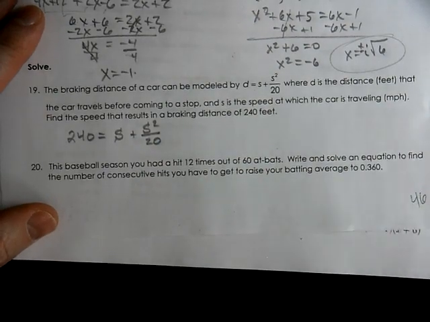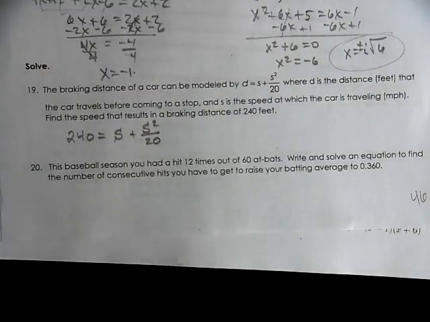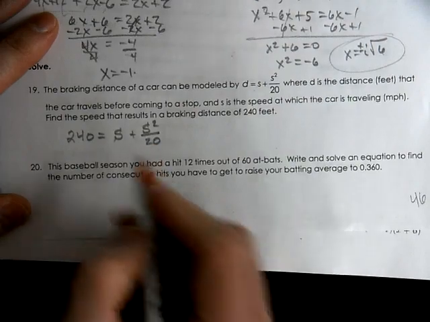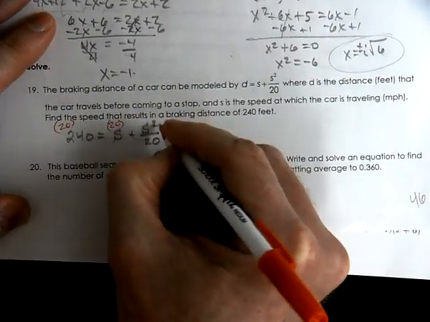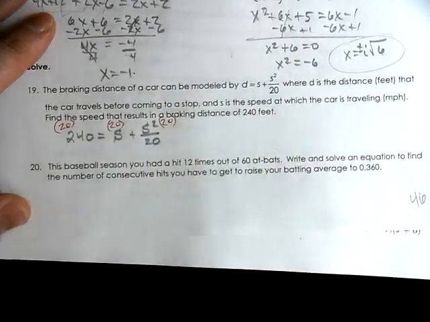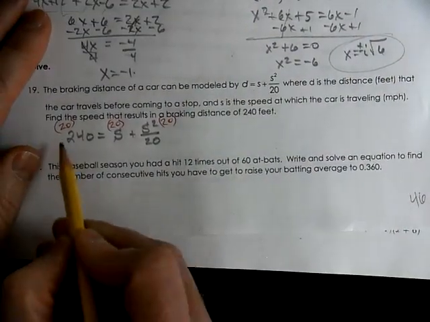So this might help explain where one thing you could do is multiply everything by the denominator, just like we usually do.